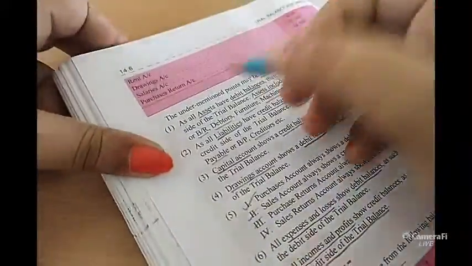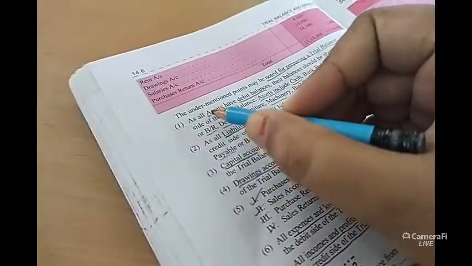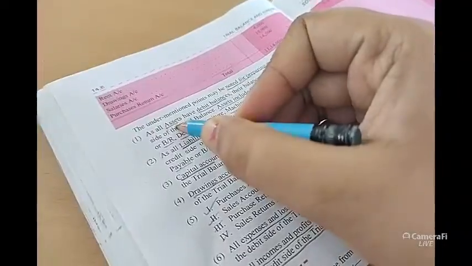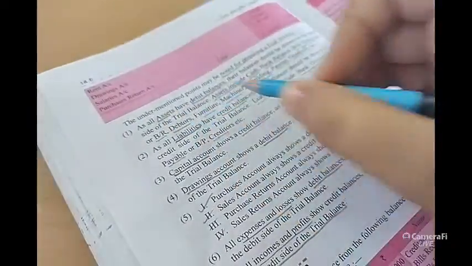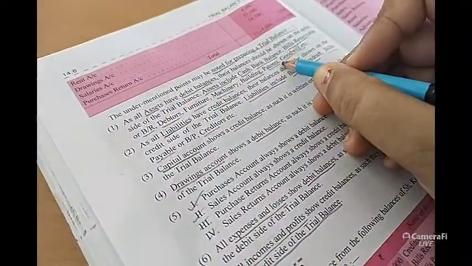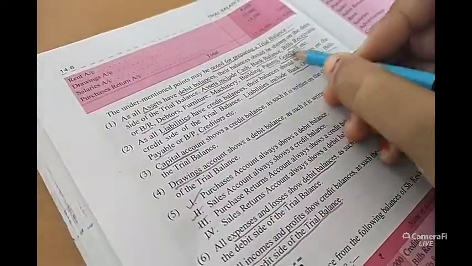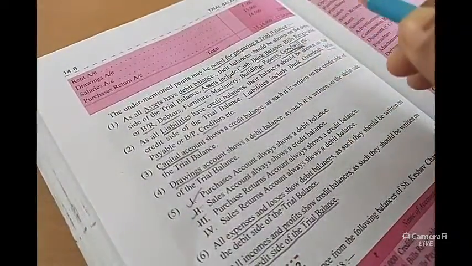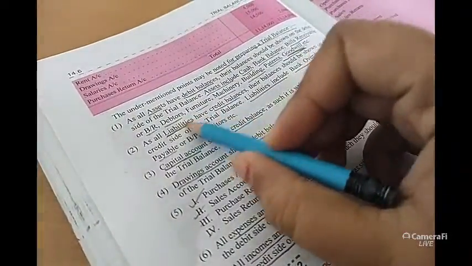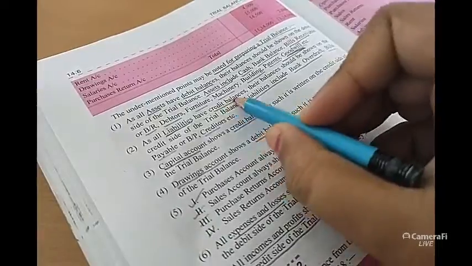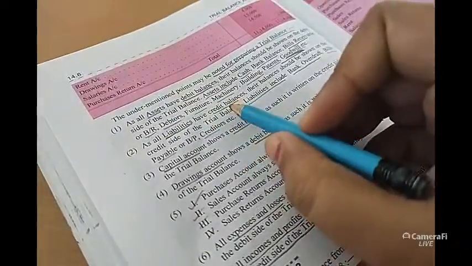As I said, all assets will be debited. Remember, all assets will be debited, and goodwill is also an asset, an intangible asset. All liabilities, udhari, will be credited.